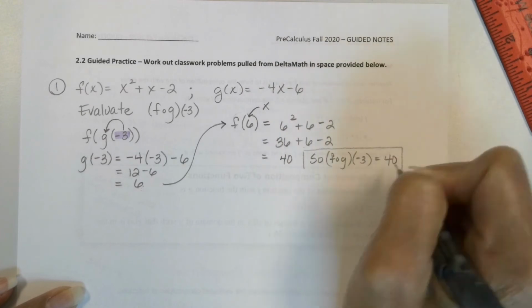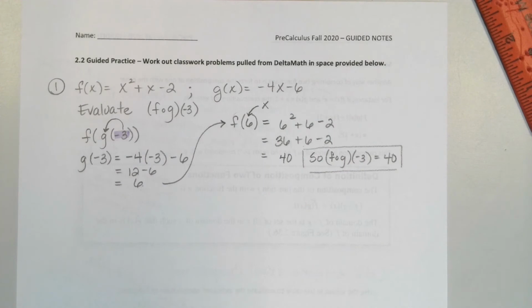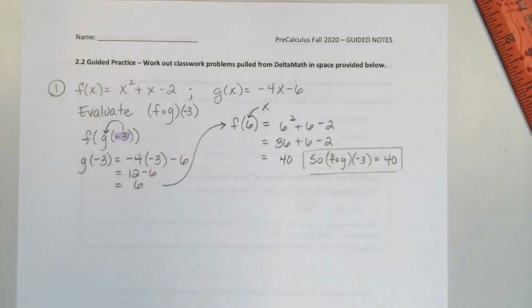Now, when it comes to Delta Math, you are only going to type 40 for your answer. You do not need to write out the entire script. But here's what I'm going to ask you guys to do. I want you to take notes when you are doing Delta Math. Take out a note sheet of paper, write out the problems neatly, and make sure you understand what's going on, and use that as extra notes to what I'm giving you today. So that way you have that extra note paper with reference materials in your binder, okay?